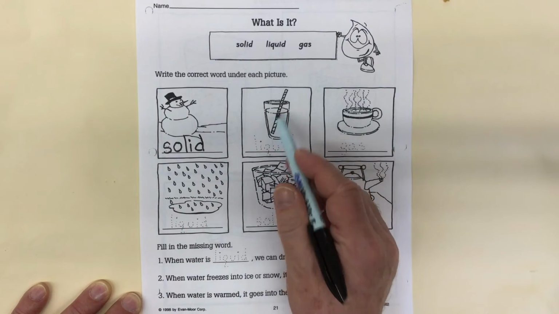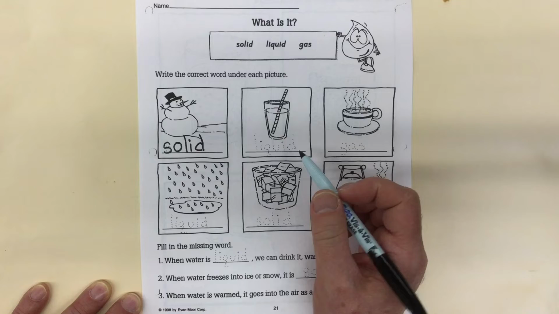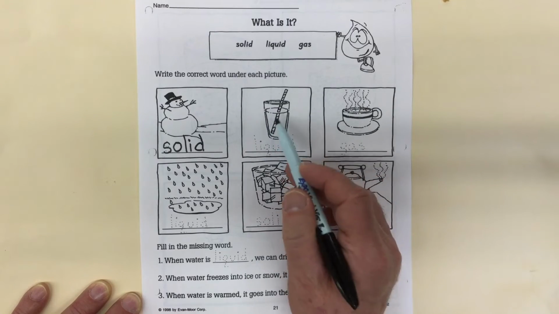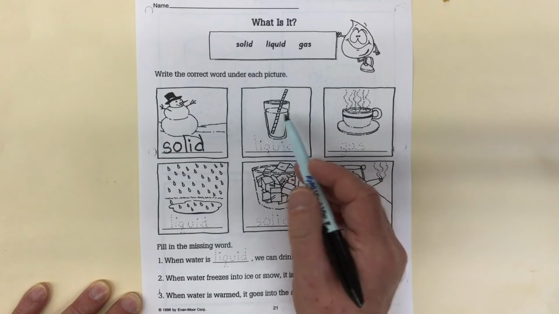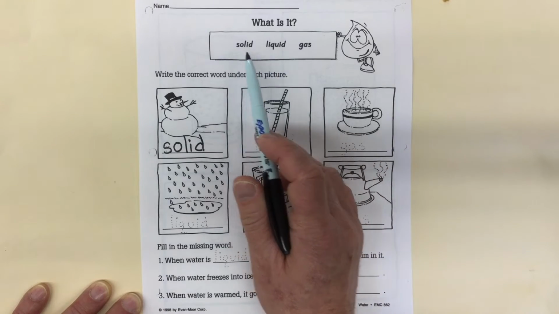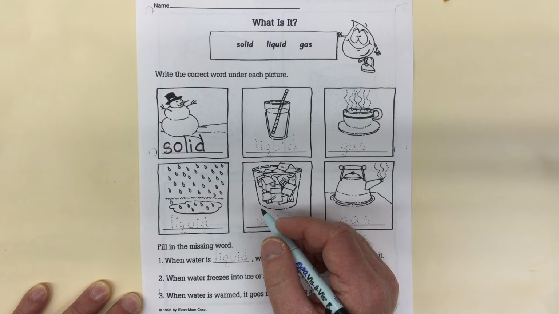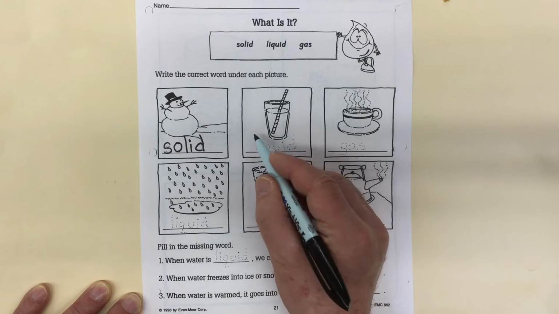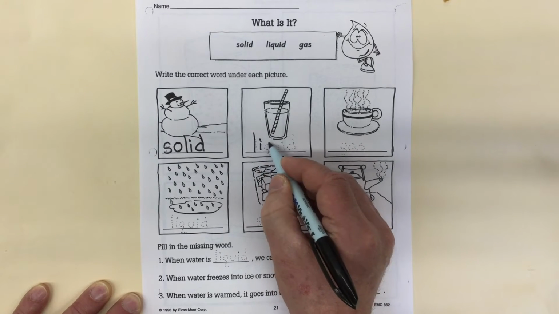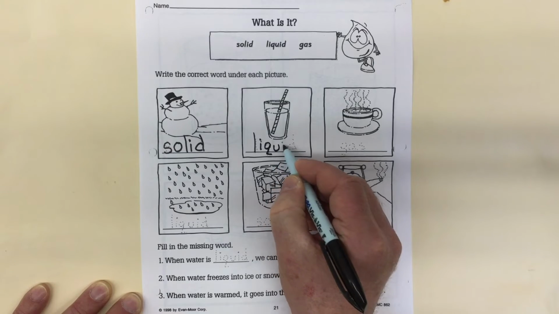Here's a glass of water. You can drink it with a straw. What state of matter would this water here in the glass be? Would it be a solid, a liquid, or a gas? Which one do you think? If you said liquid, you're right. Water is a liquid.